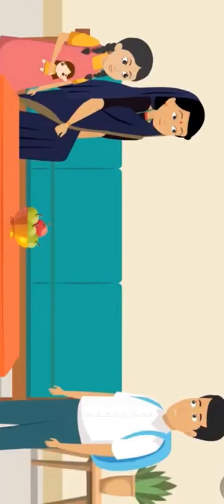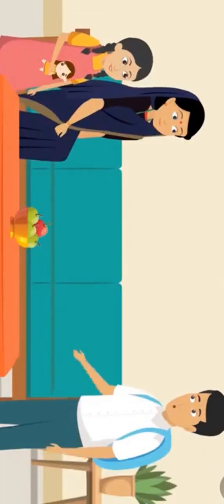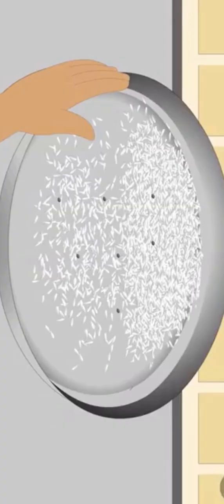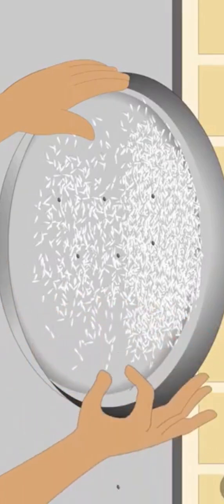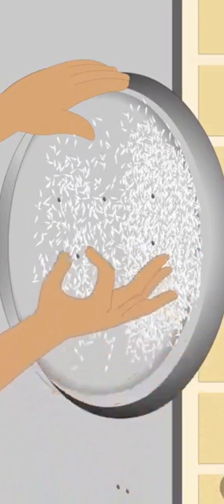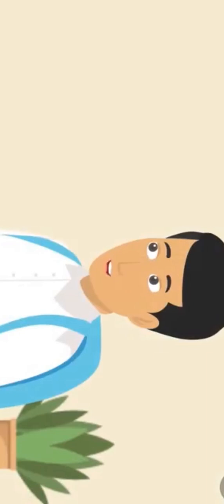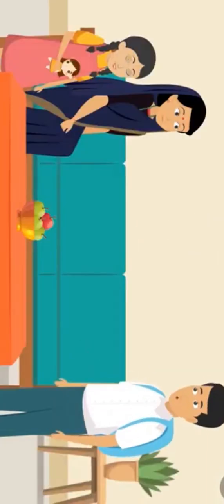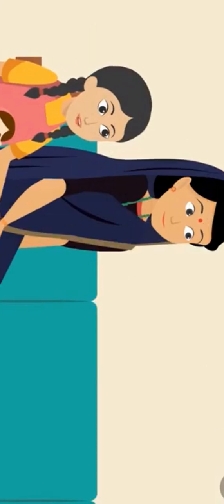Yes, whenever Ma or Papa cook, I see everything. So while making rice, what do we do first? First of all, we take some rice in a plate and remove pebbles or stones or any other impurities from them. So rice and impurities, it is a mixture. Is it necessary to separate them? Yes, we will not eat impurities along with the rice, right?